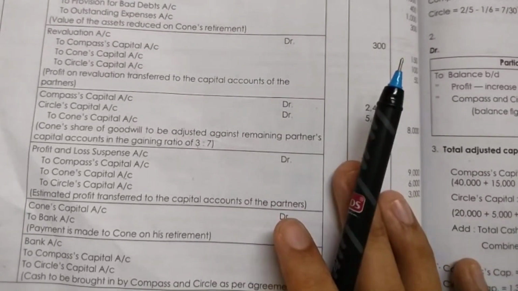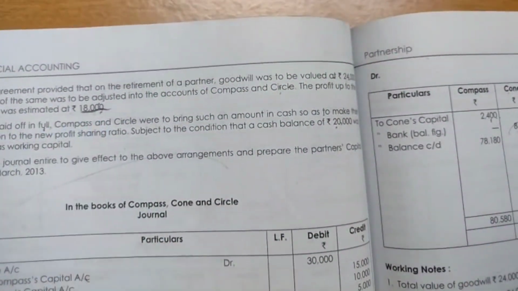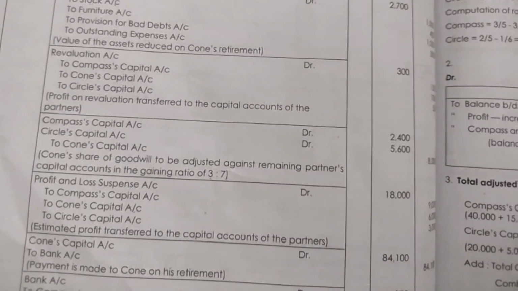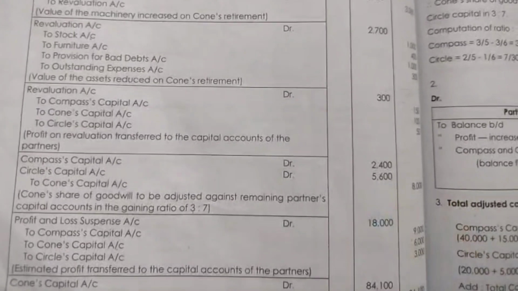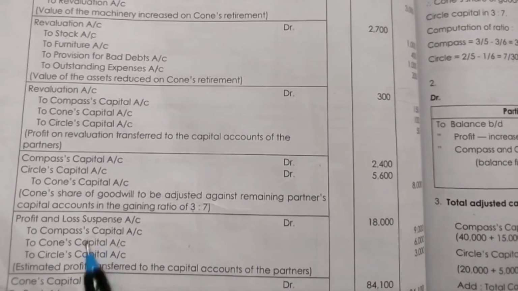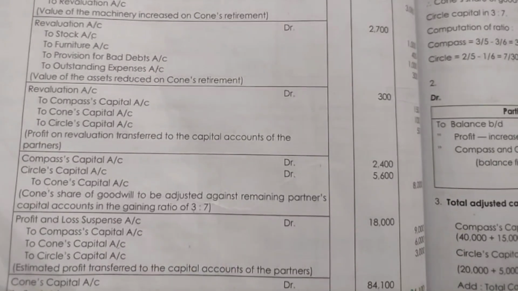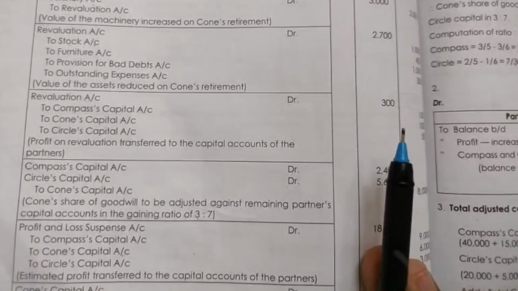Profit and loss suspense account. I've already told you when this profit and loss suspense account will appear: when an estimated profit is there. So they have given us in the question the estimated profit, that is 18,000. You may get confused in this particular section, but there is no confusion needed. In illustration number 18, you will see we only credited the retiring partner's capital account. But in this question, we are crediting all the partners' capital accounts. So both these things are possible.